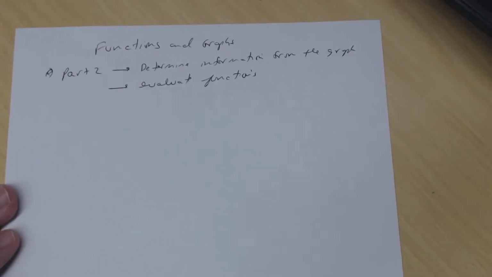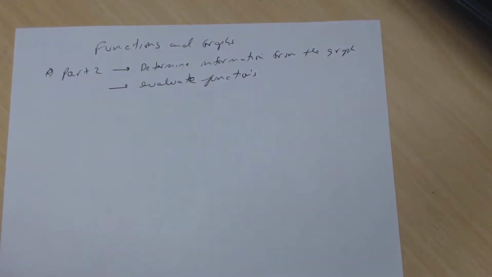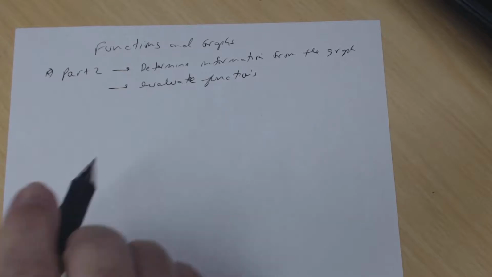Okay, so in part two, we're going to talk about determining information from a graph. So you can be given a graph, and there are some things you have to find based on the graph. And then the other thing we're going to do is to evaluate. And that's an E right here. So we can evaluate functions. Okay, so let's look at the first part.